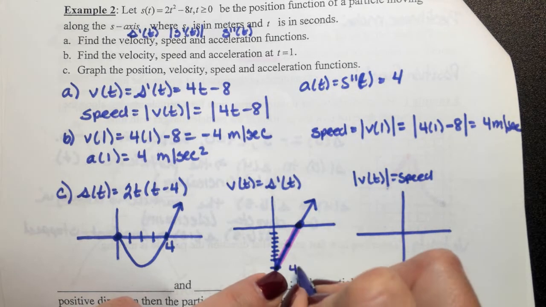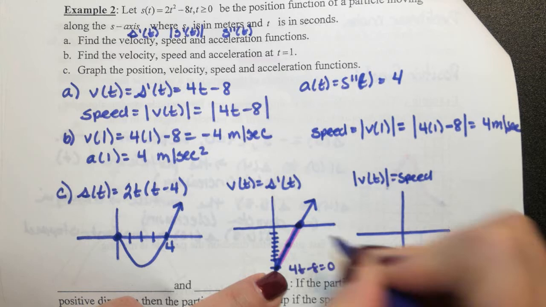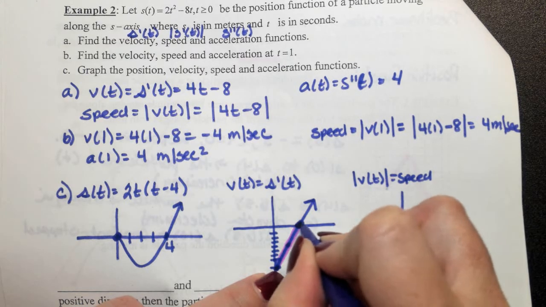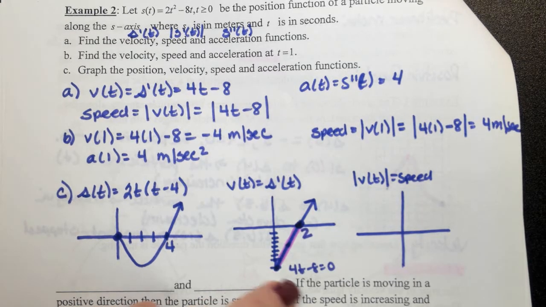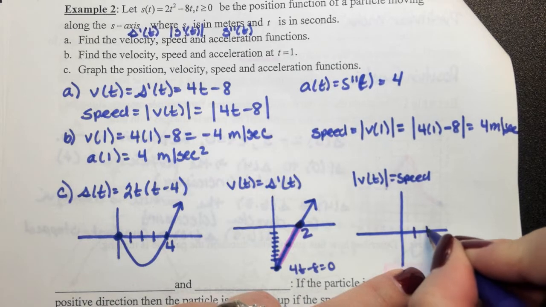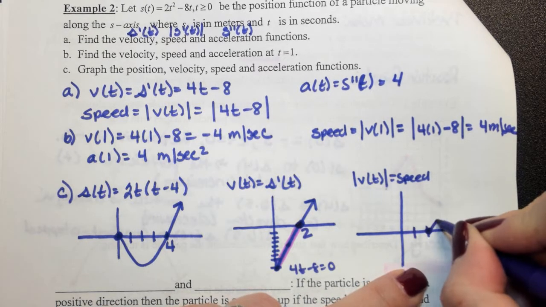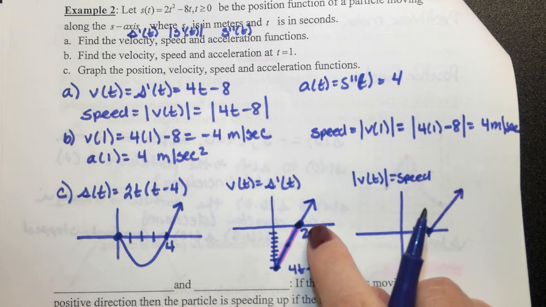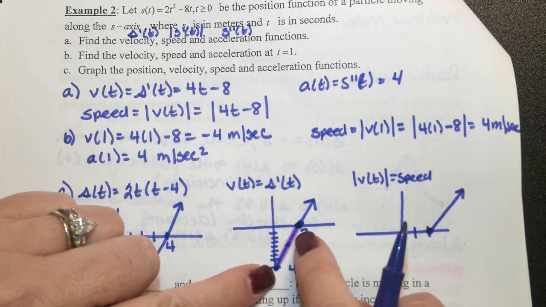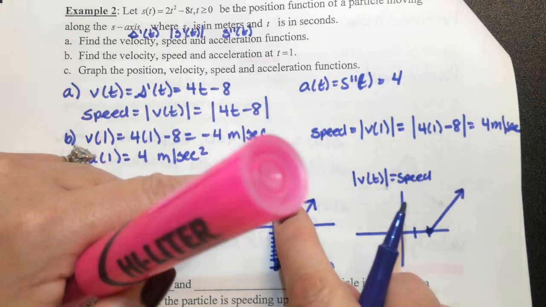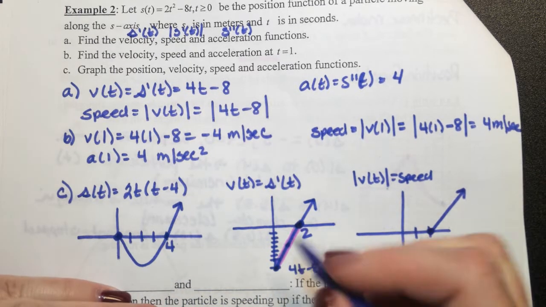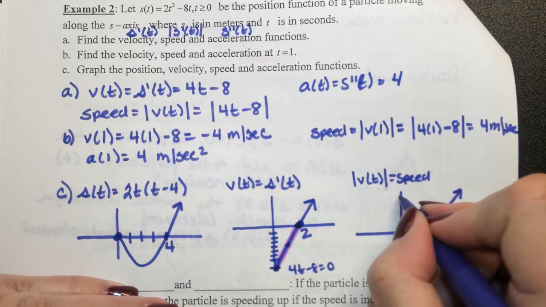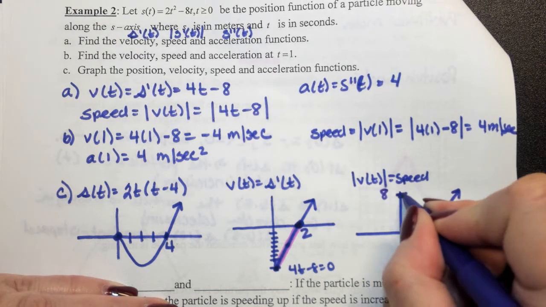So when I set 4t minus 8 equal to 0, I know this x-intercept is at x equals 2. So that represents this positive part of the velocity graph. So right here then, I need to take this part of the graph and just simply reflect it above the x-axis. So this point that's down here at 0, -8 is going to be up here at 0, 8.